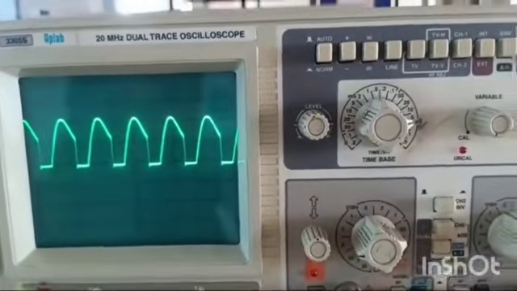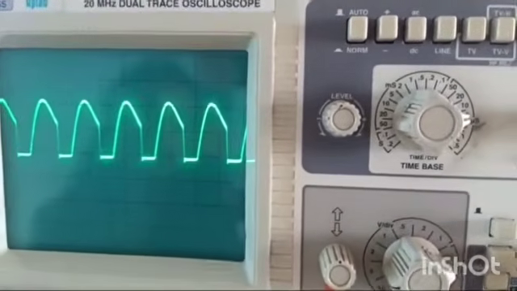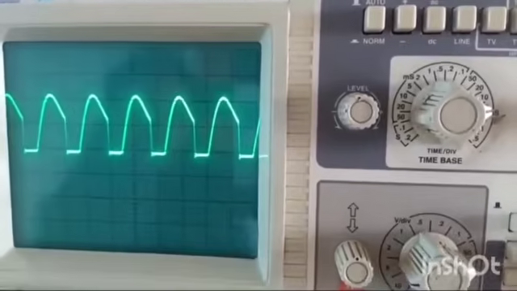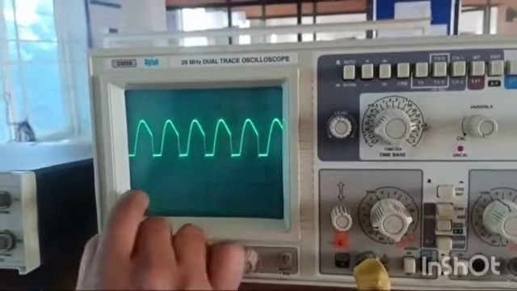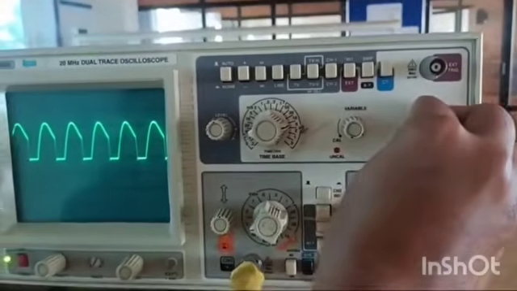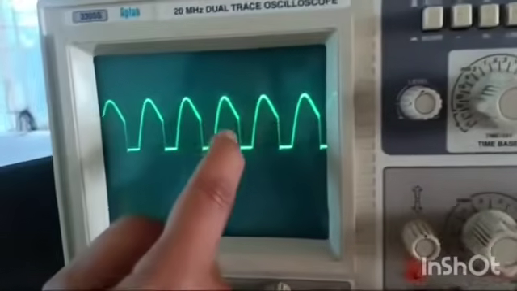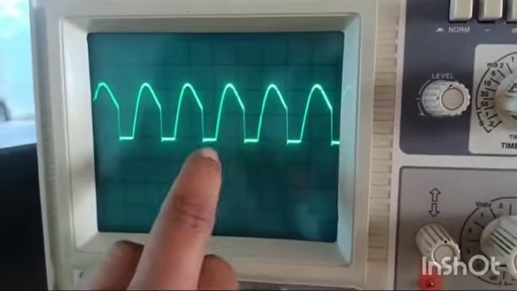Here what you need to measure is the frequency of oscillation, at what frequency the oscillated signal is producing. Okay, in order to measure the frequency, you need to check what is the time taken for one cycle. If you see this one, this is making one complete cycle. So that means it is covering almost 2 boxes.